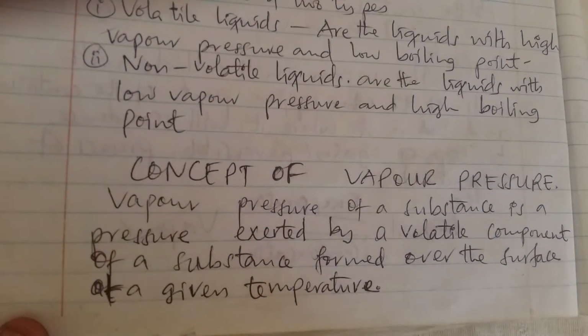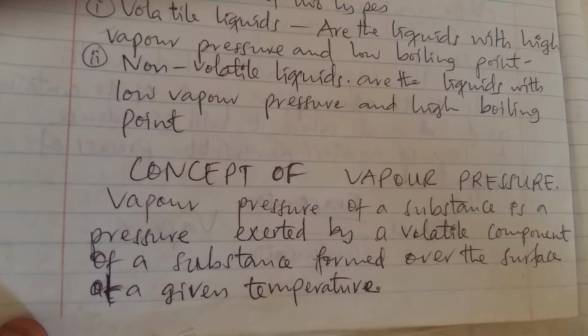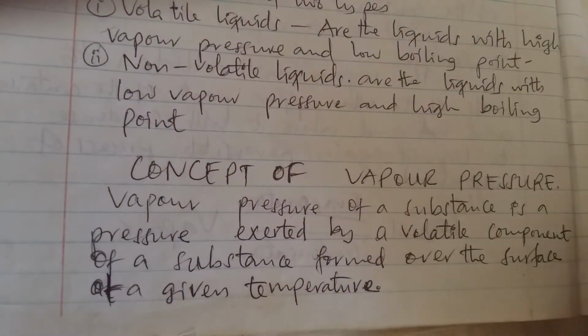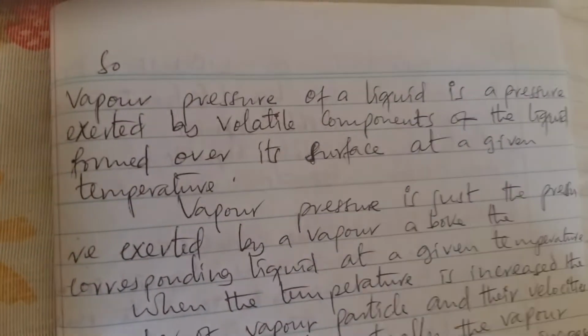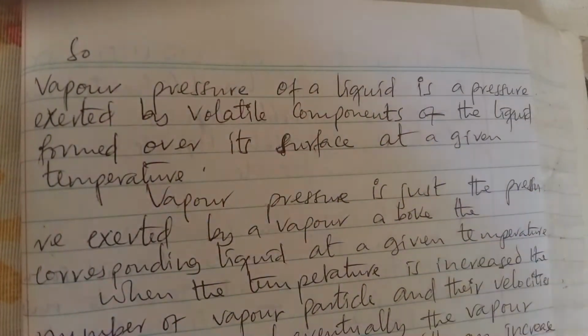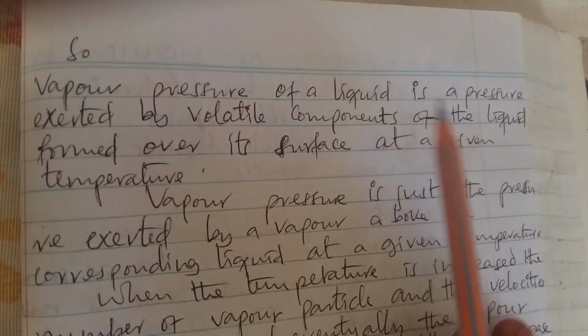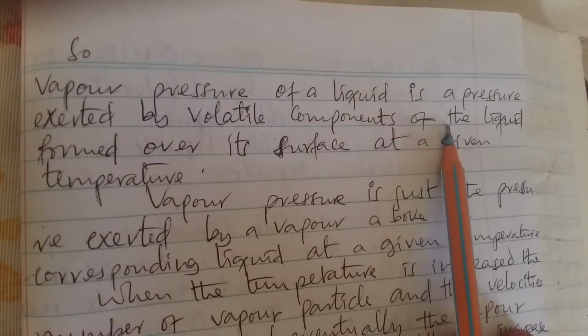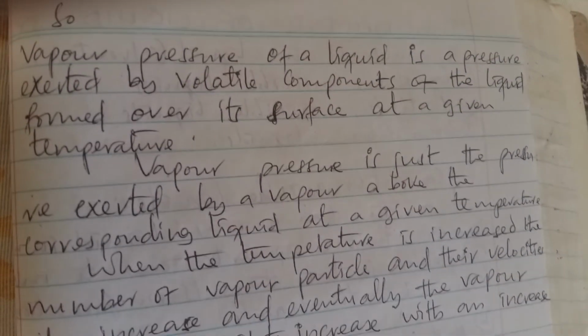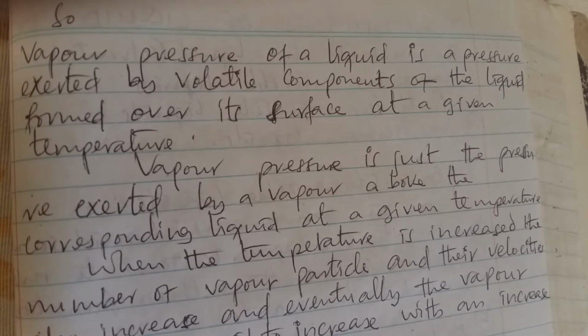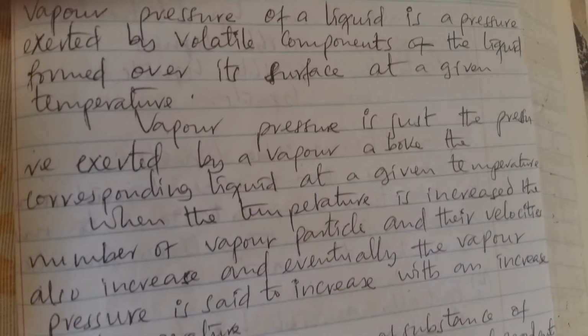So if the pressure exerted by a volatile component of a substance or a volatile component of solution formed over the surface at given temperature. So now let's go to discuss this in detail, because we will deal with it in our discussion. So vapor pressure of a liquid is the pressure exerted by the volatile component of liquid formed over its surface at a given temperature.